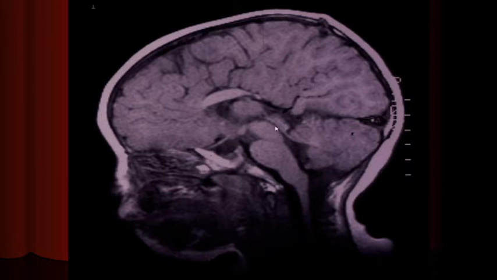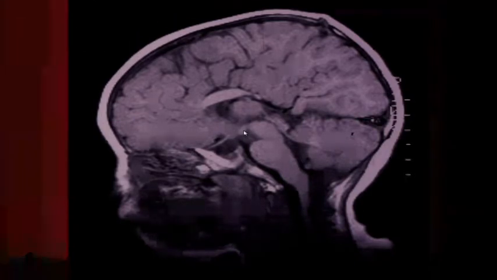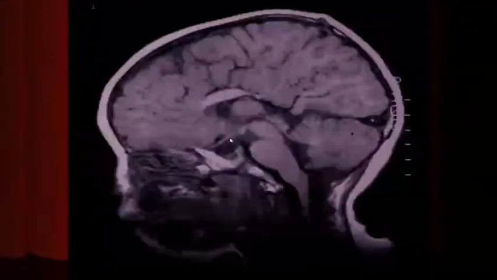What is this of Sylvius right there? Hi, Sylvius. How's your aqueduct? I hope it's small, but not big, but not closed. What is this called right here? This is the tectum. This is the tegmentum. What is this right here? Mammillary body. Correct. What is this right here?